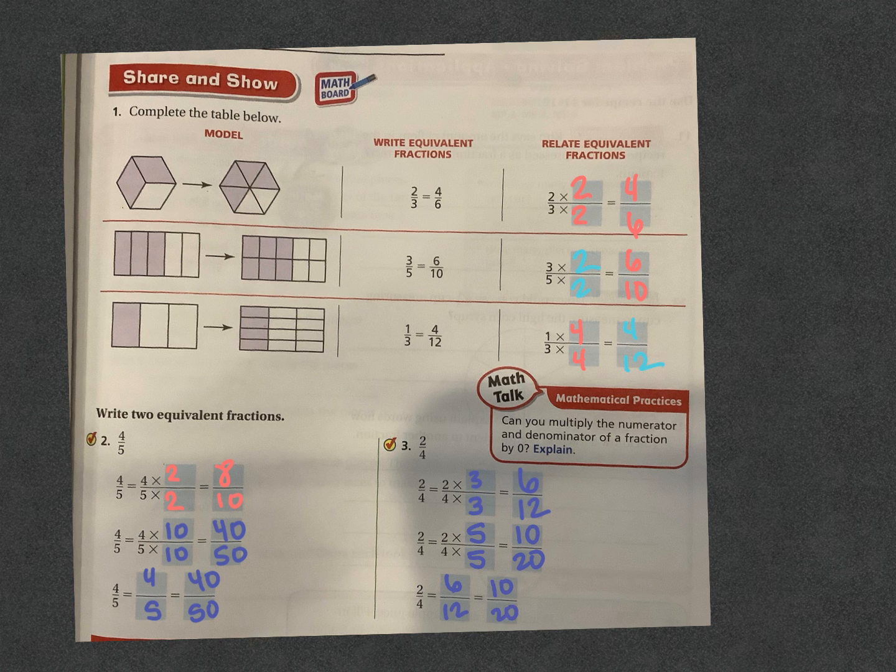I could have done 2/4 times, I'll do it like this, 1,000,000 if I really wanted to get big on this. As long as I did the same to the numerator as I did to the denominator, it would stay equivalent. 2,000,000 over 4,000,000 is equivalent to those two. So that's the whole thing on this. Play with that a little bit. You make those connections and you'll be good.